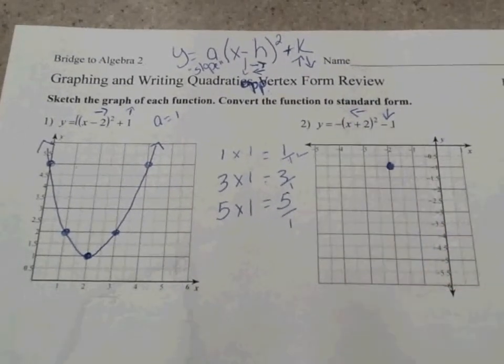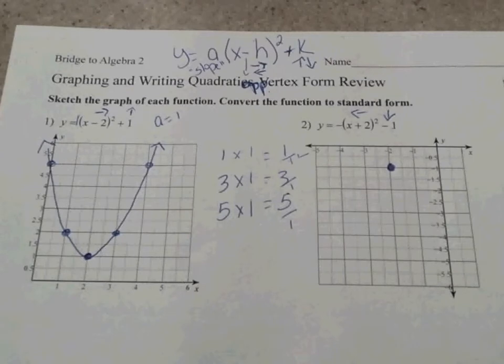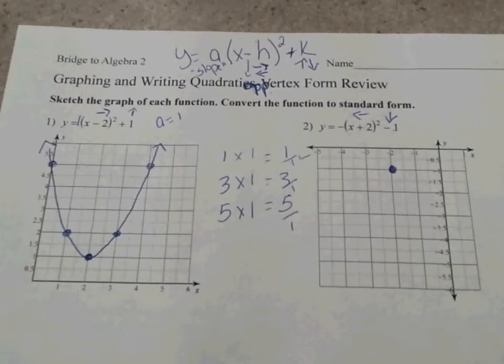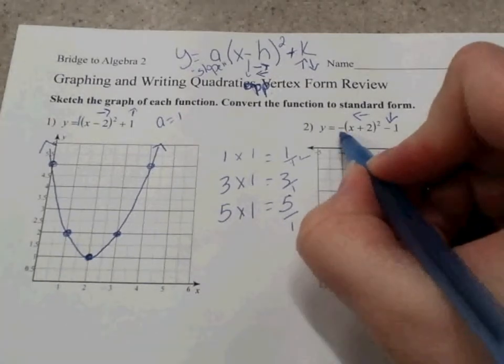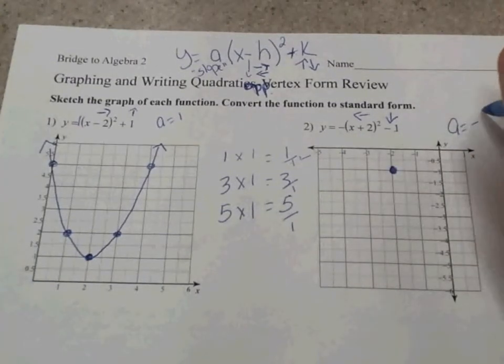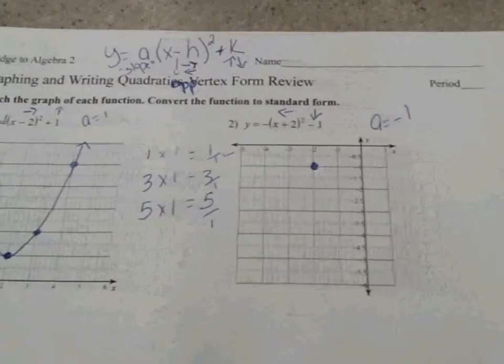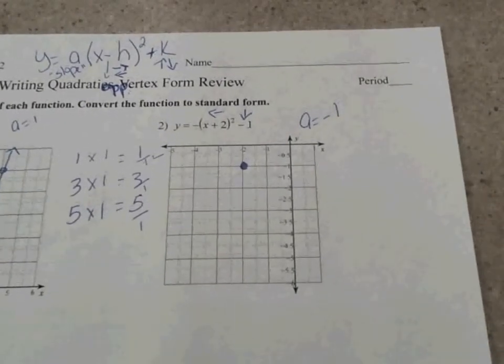All right, Sarah, what number is our A? What is our A here on this one? Say -1. Do you guys see it? It's a negative. So A equals -1. It's very important that you keep track of that. If it's negative, pay attention.